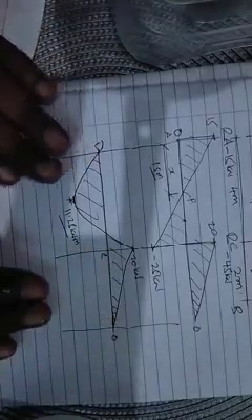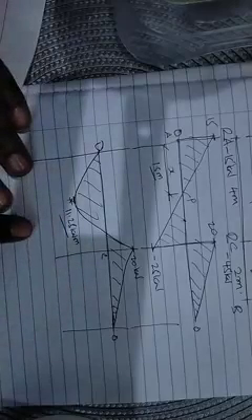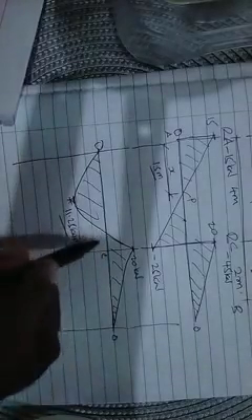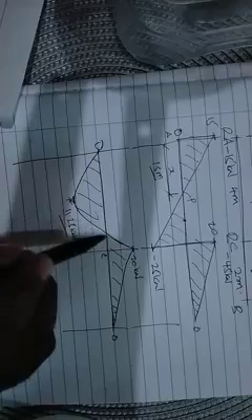So the point of contraflexure is the point whereby the bending moment changes sign, where it crosses the 0 line. So this is our point of contraflexure, this one here. You can call it K.